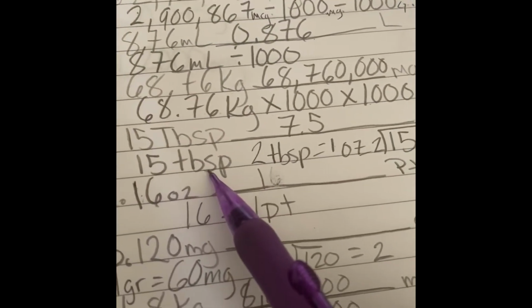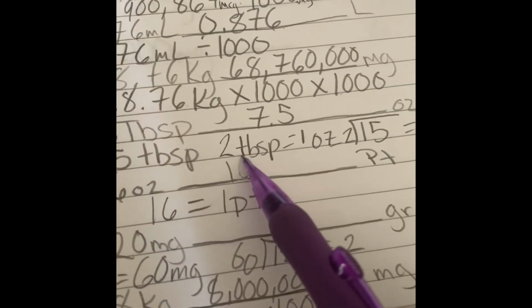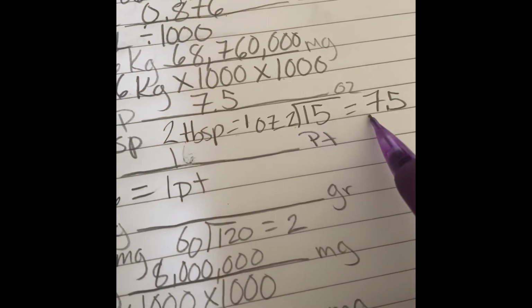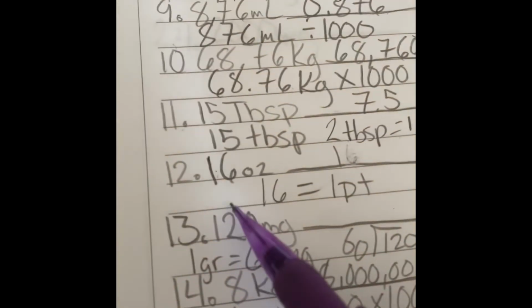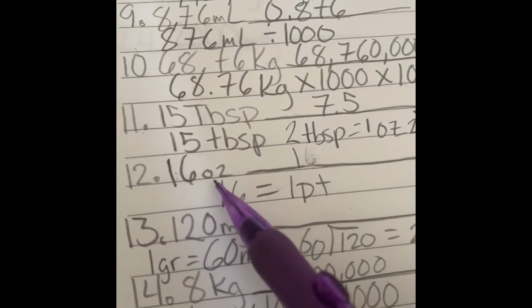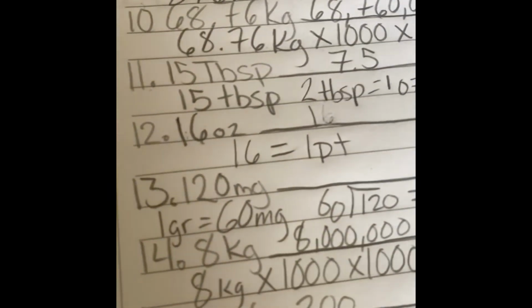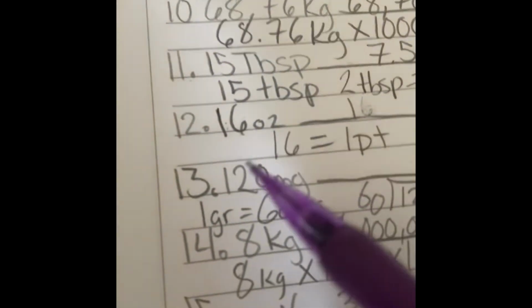So number 11, we have 15 tablespoons equals how many ounces? So 15 tablespoons, right? We know 2 tablespoons equals 1 ounce. So you would divide 2 into 15 and you'll come up with 7.5 ounces. On number 12, we have 16 ounces equals how many pints? 16 ounces go into 1 pint.